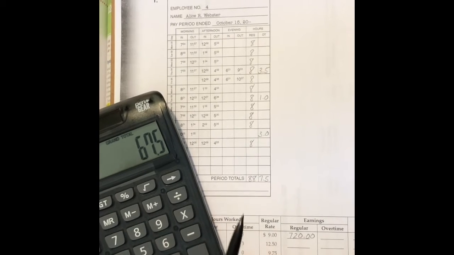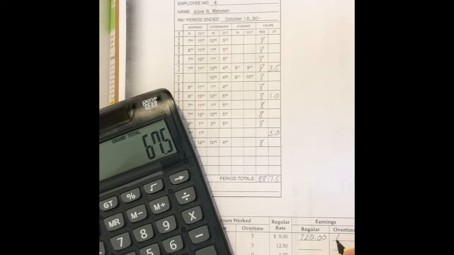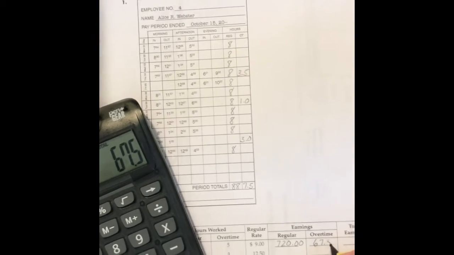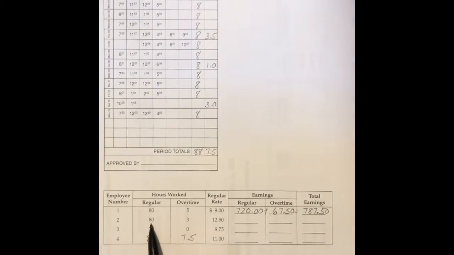They worked 5 overtime hours, so that gives them an additional $67.50. Add together your regular plus overtime, and that gives you $787.50 for employee 1.